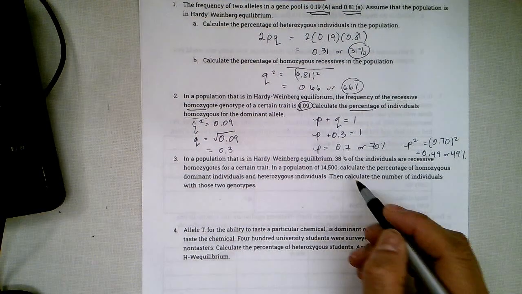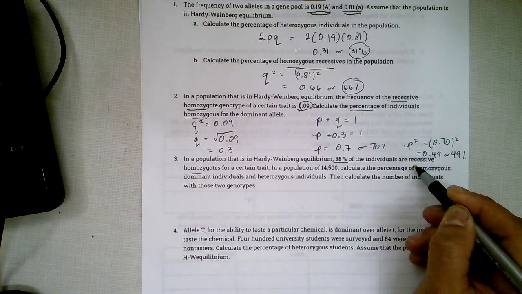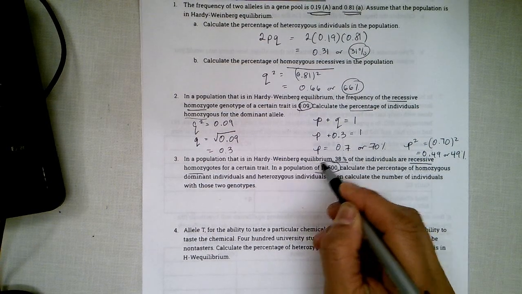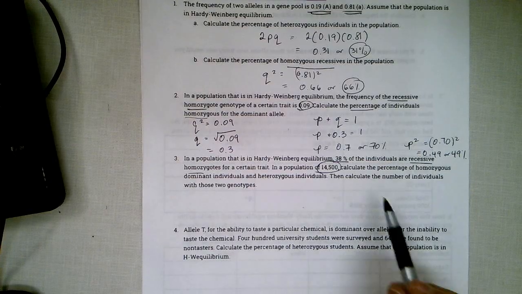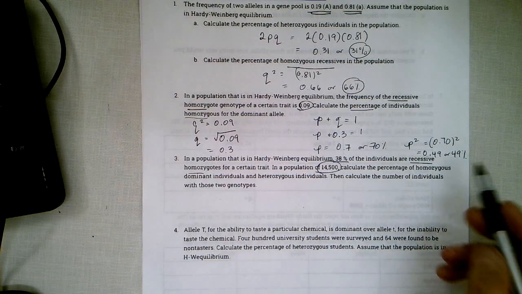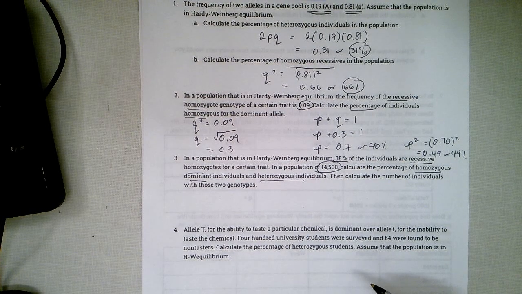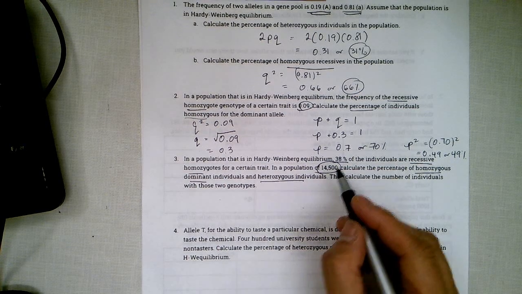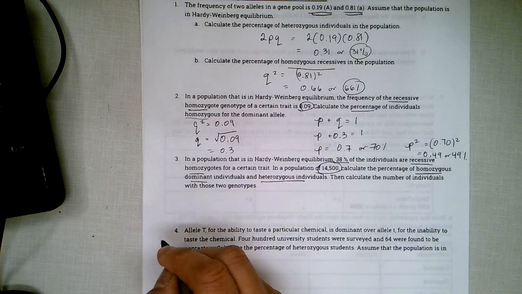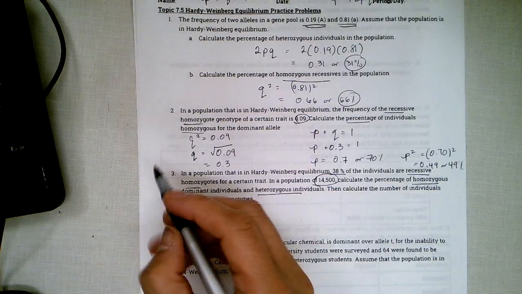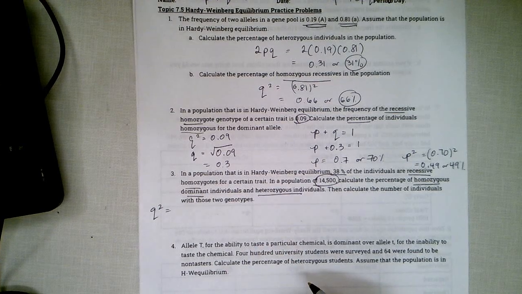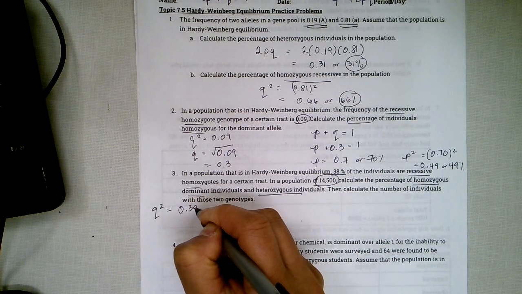Alright, so the next one we have, 38% is going to be homozygous recessive, but it's out of a population of 14,500. So calculate the homozygous dominant individuals and also the heterozygous individuals. What's given is homozygous recessive, so that would be Q squared is 38% or 0.38.